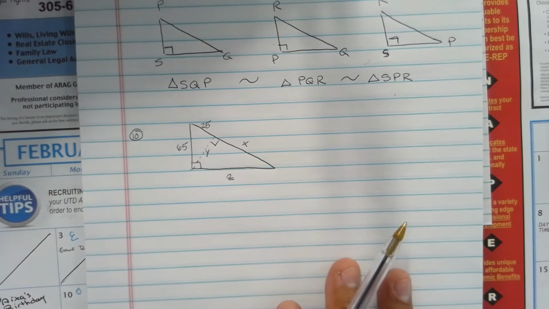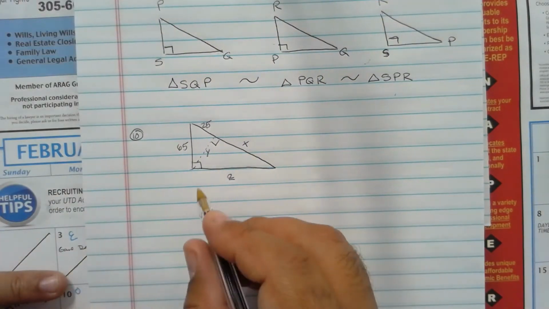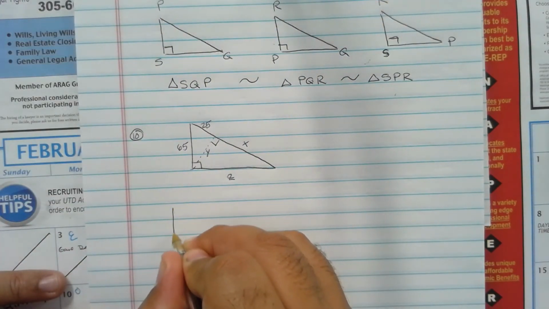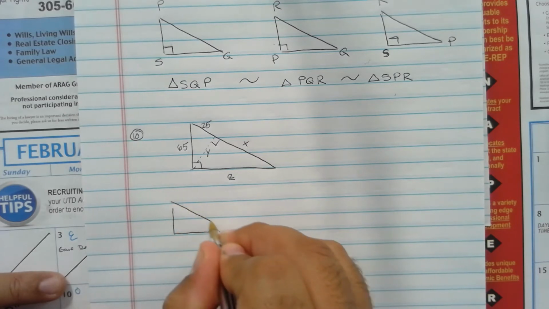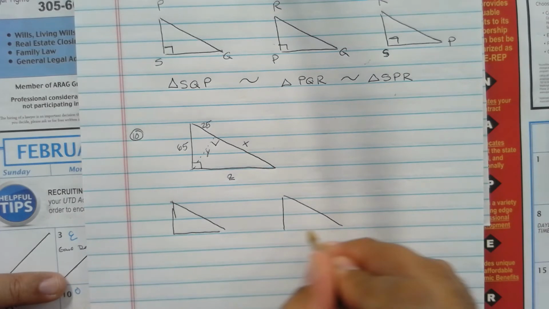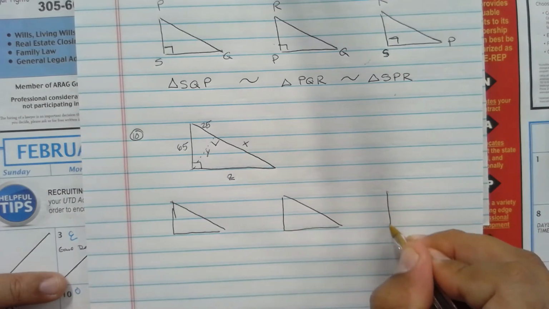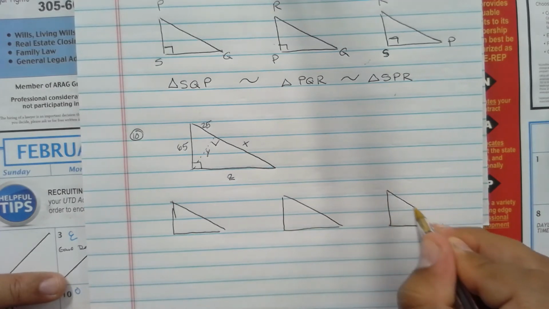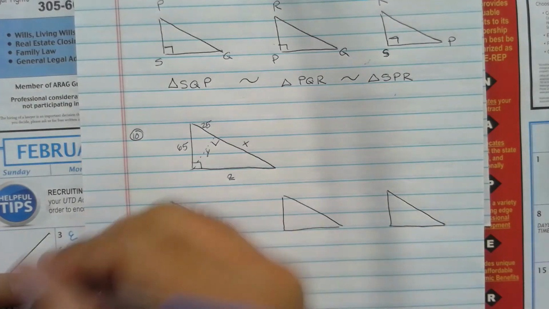So if we take a look at this triangle over here, the very first thing, like I said, I'll draw it out. And let's label it.